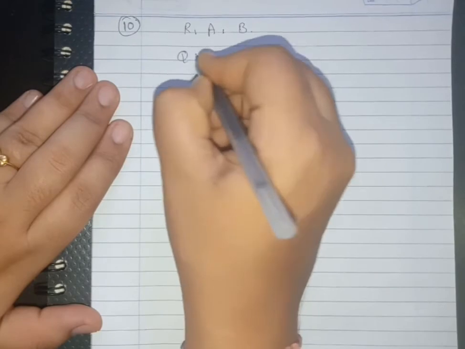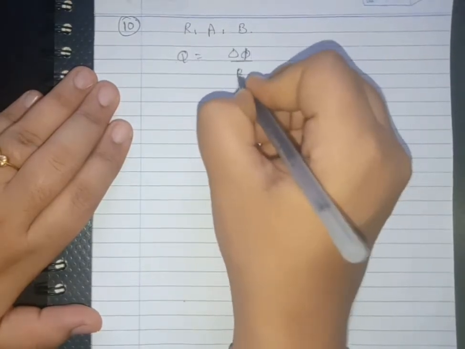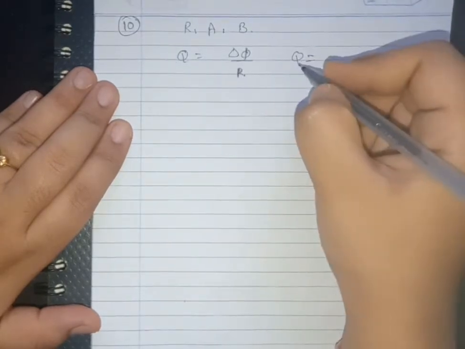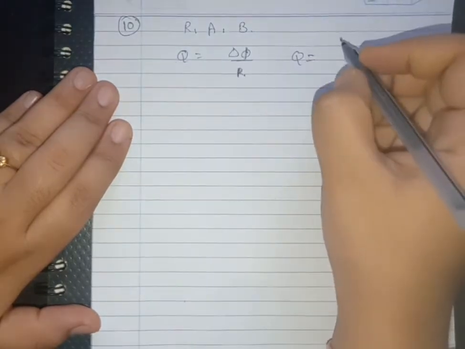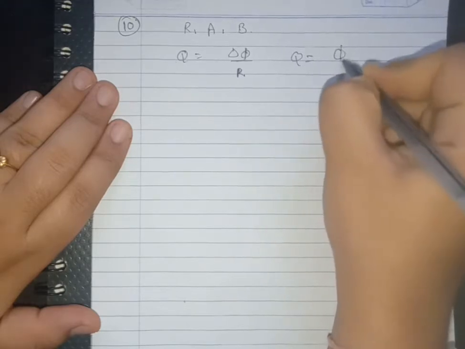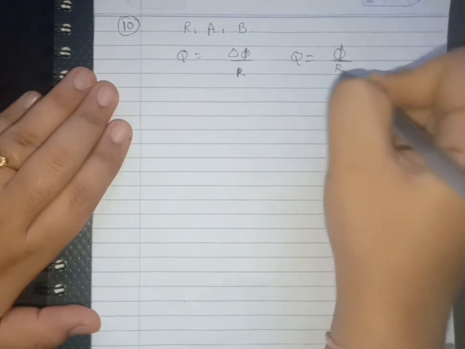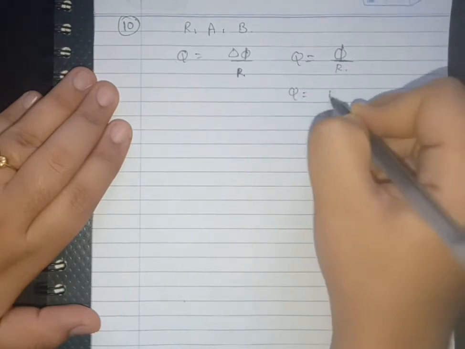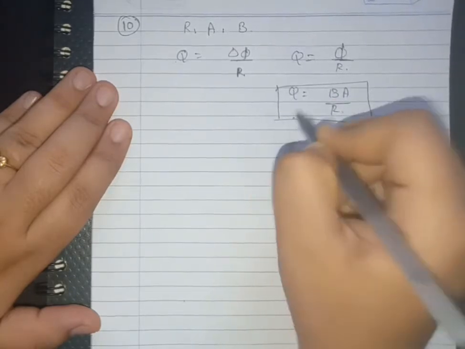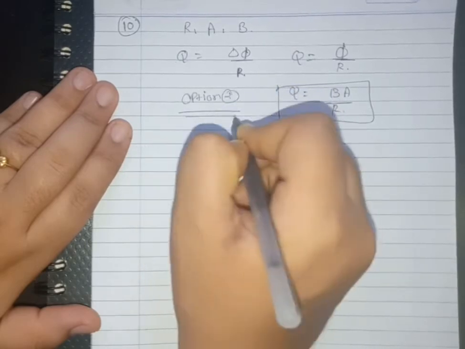Charge flowing through the galvanometer is given by delta phi by R. Here, suddenly the ring is squeezed to zero area, so the final flux will be 0. So we can write Q is equal to phi divided by R, and phi is given by BA, so Q is BA by R. So option 2 is the correct option.